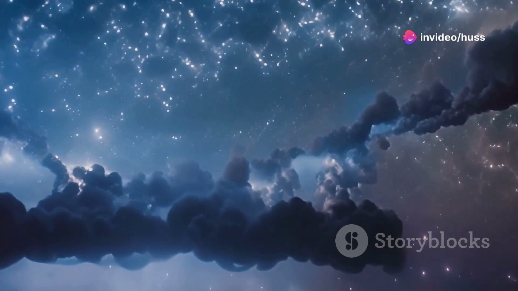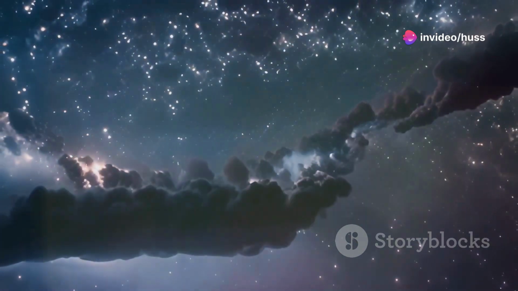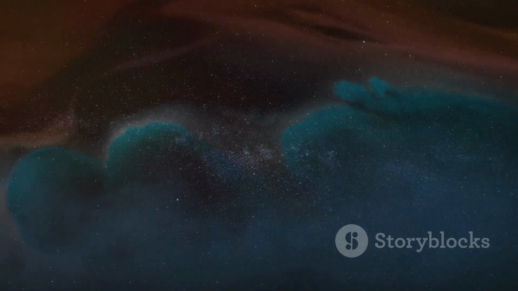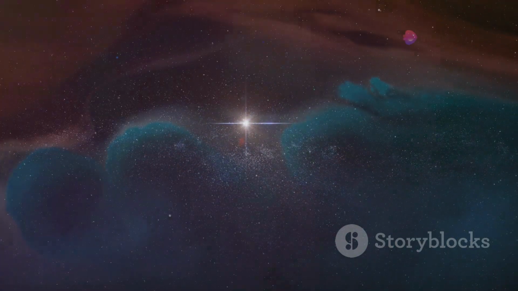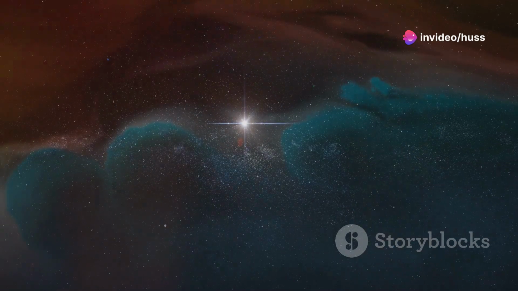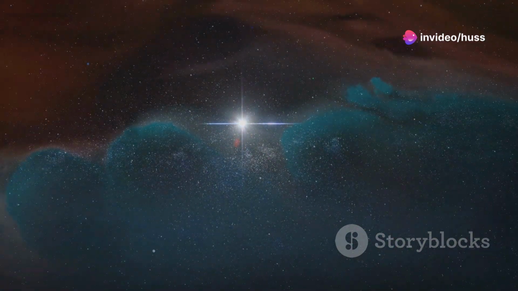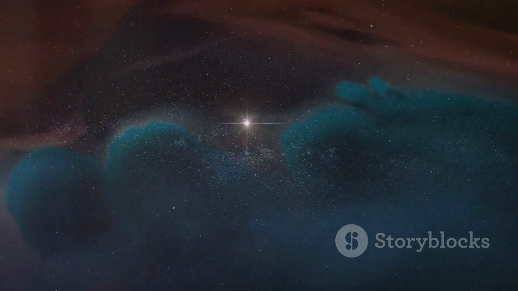This period of intense growth and heating can last for millions of years. It is a slow and steady process, with the protostar gradually accumulating mass and energy. During this time, the protostar is a dynamic and ever-changing object. It is not a static entity, but one that is constantly evolving, with its appearance and behavior shifting as it grows. It flickers and flares as it accretes material from its surroundings.